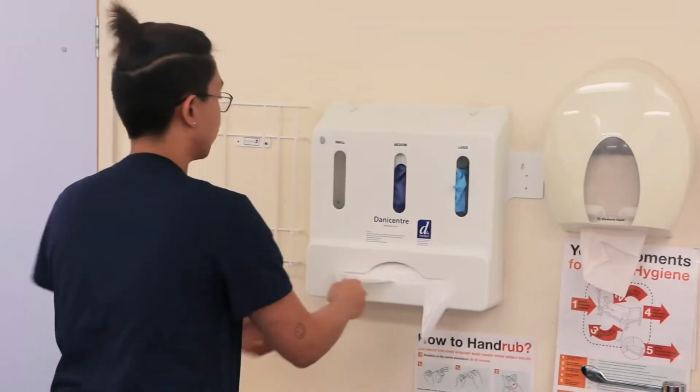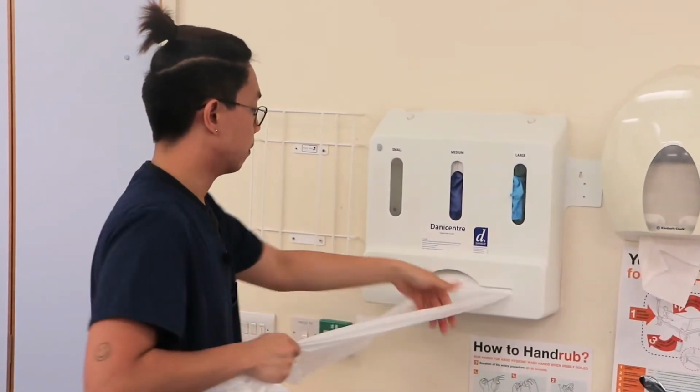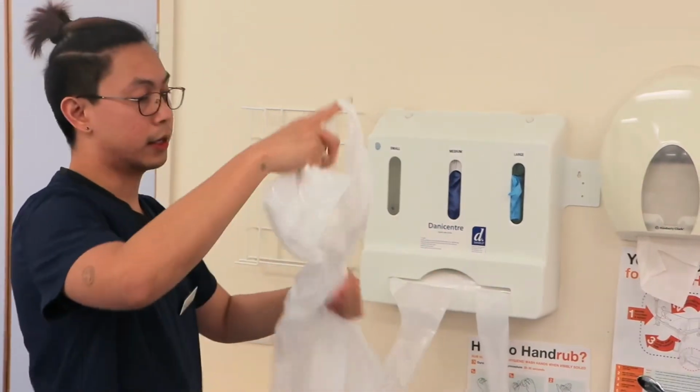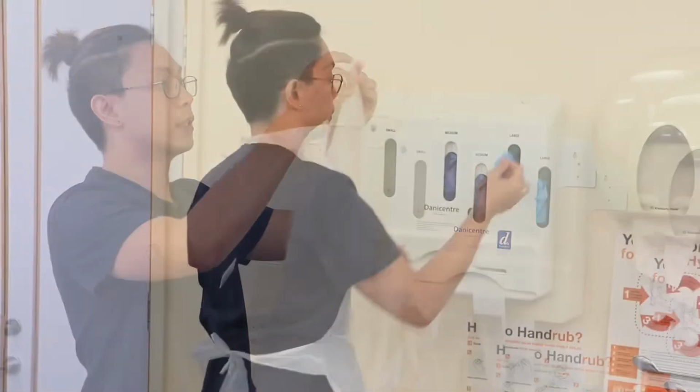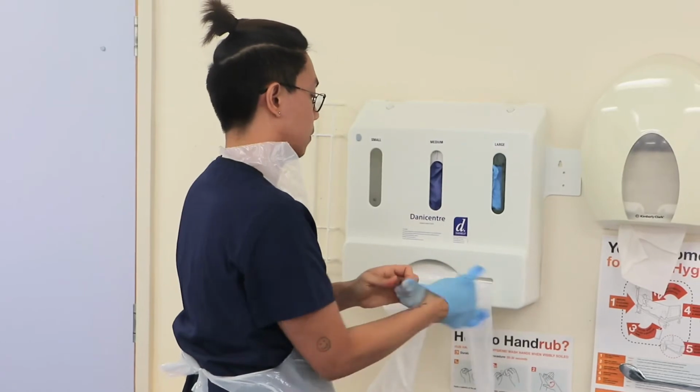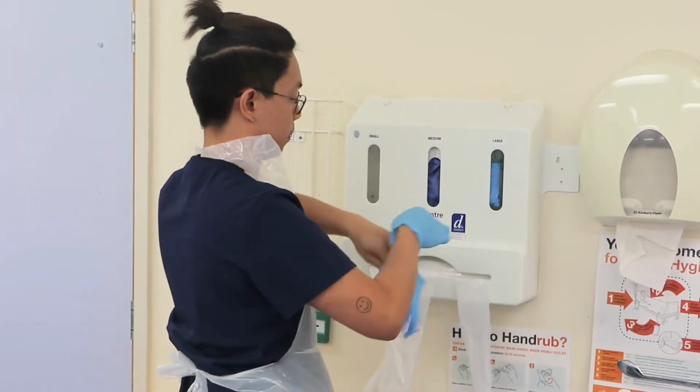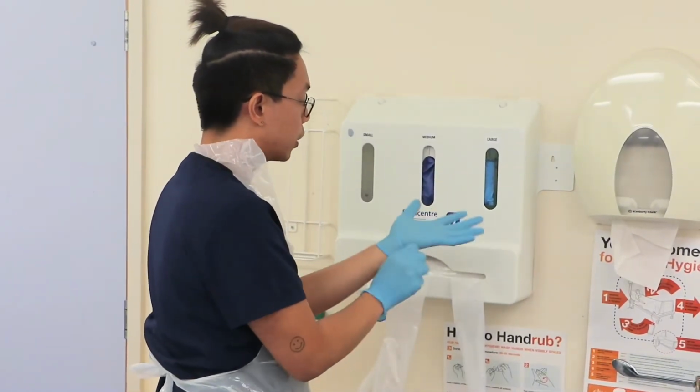putting on my apron and gloves. My hand gel and my apron. Making sure that when I put it on, the inside part is facing the patient. Now I'm ready to go back to my patient.